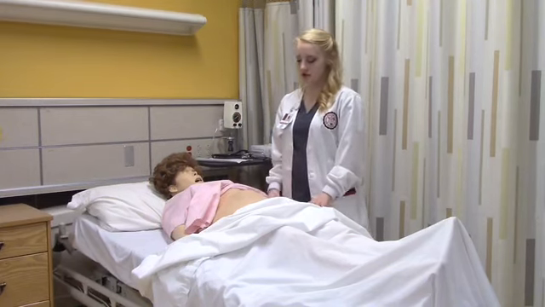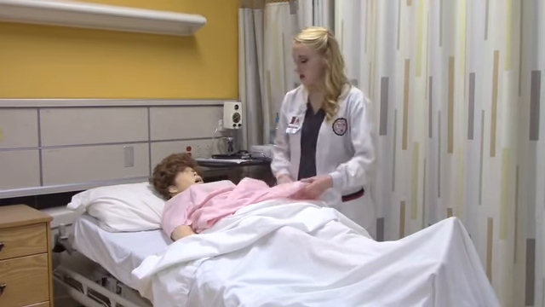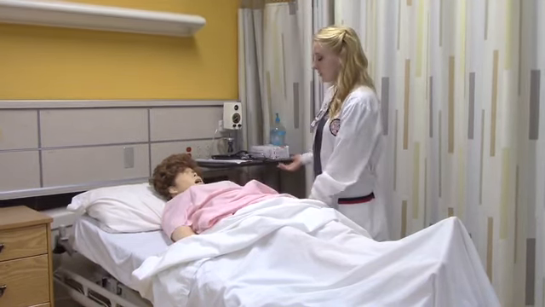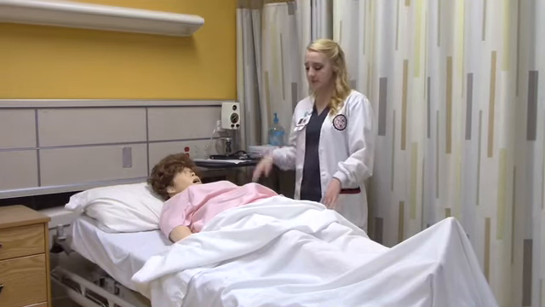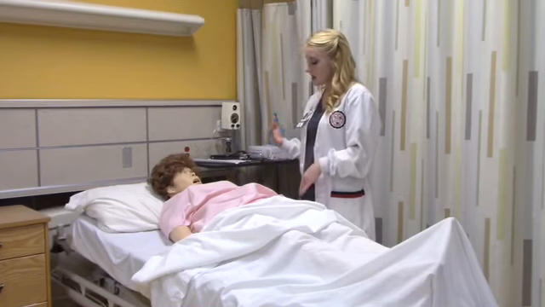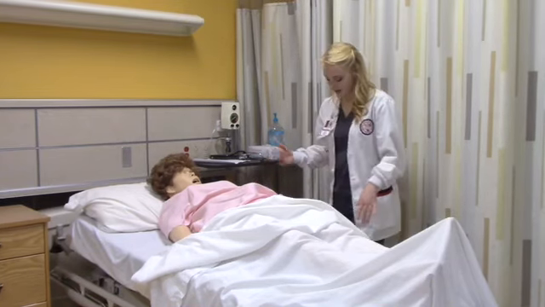Now we're going to go on to urinary. So we're going to ask our patient, are you having any trouble urinating? Are you urinating frequently? Because it is normal for a postpartum patient to be frequently urinating, about 3,000 mL per day. So if she is on a catheter still, we would check the catheter bag.